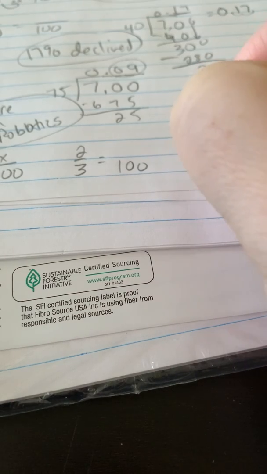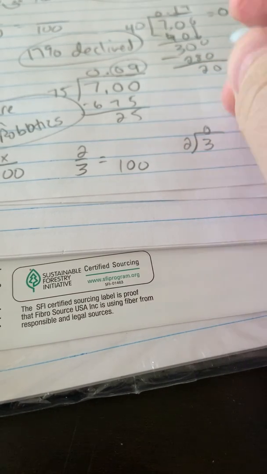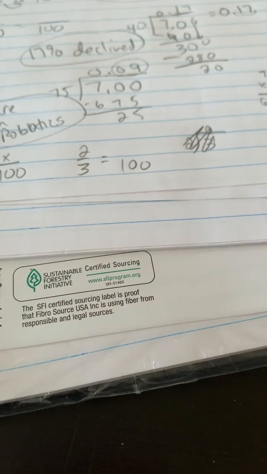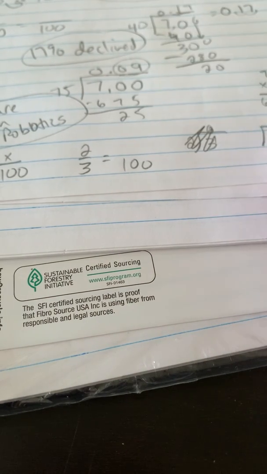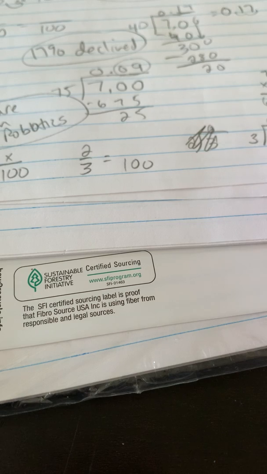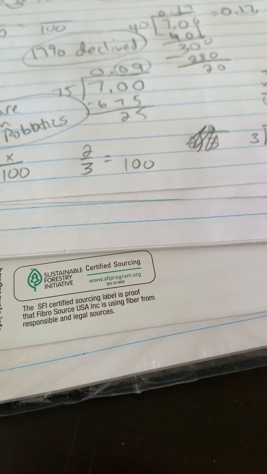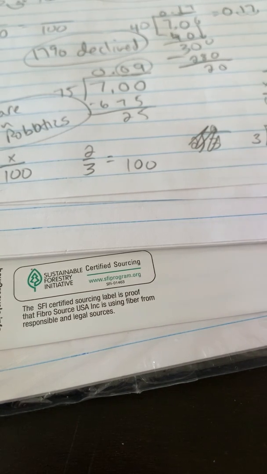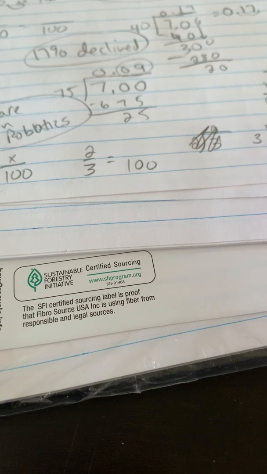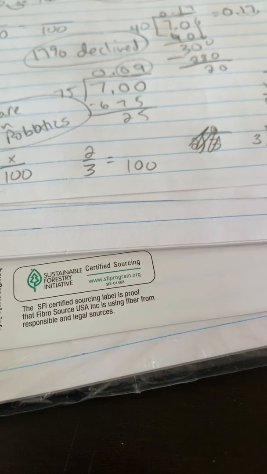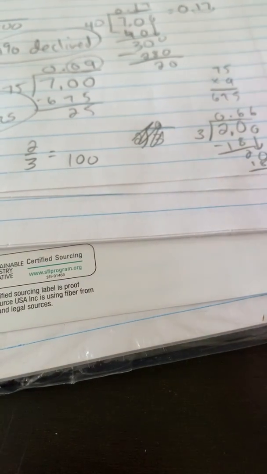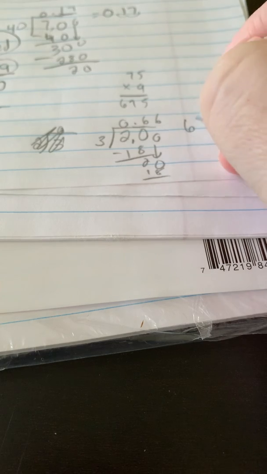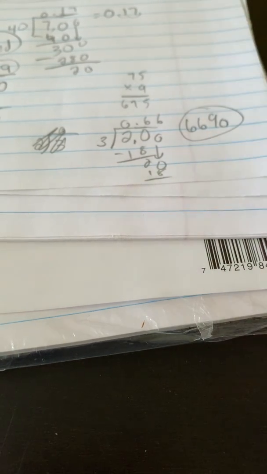So I do 2 divided by 3. Sorry, what mistake did I make? The top number has to go on the inside. 3 into 2, 0 times. 3 goes into 20 6 times. I subtract. 3 goes into 20 6 times. It's okay that I have a remainder because I can stop at the hundredths place. So 0.66 gives me a final answer of 66%.